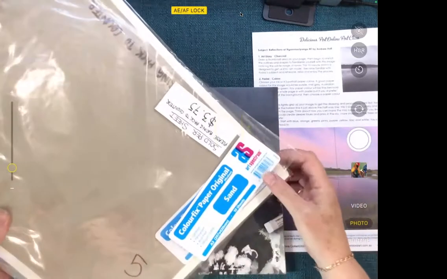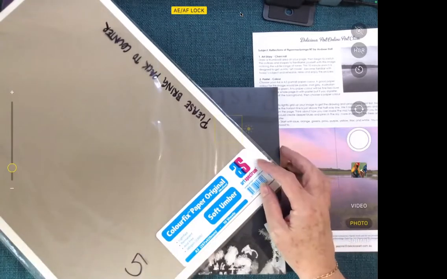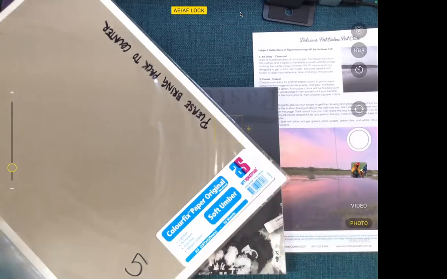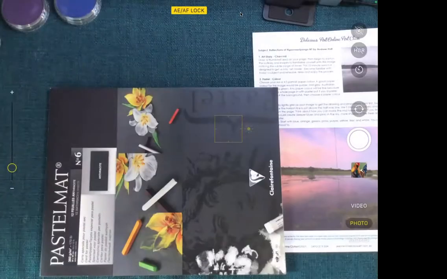It's great paper. It's very gritty and it hangs on to pastels really nicely. So it's usually what I use, but I forgot to get it out of my workshop kit, which is packed away up in the car.